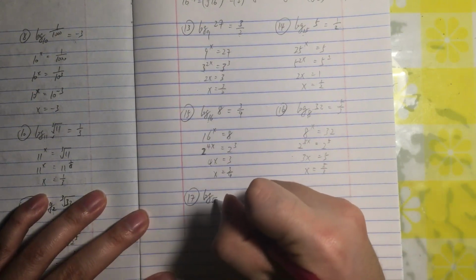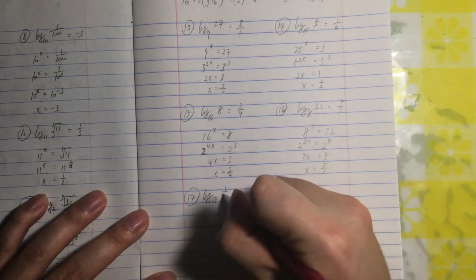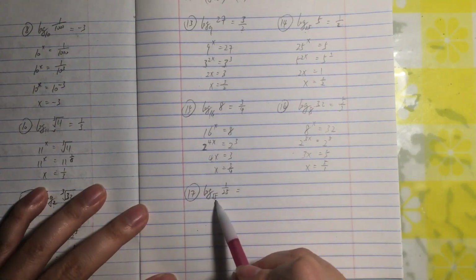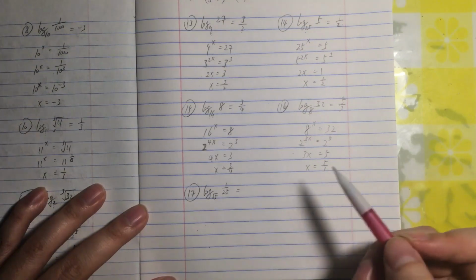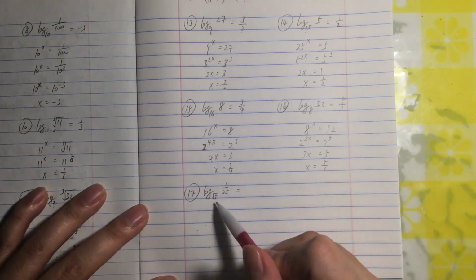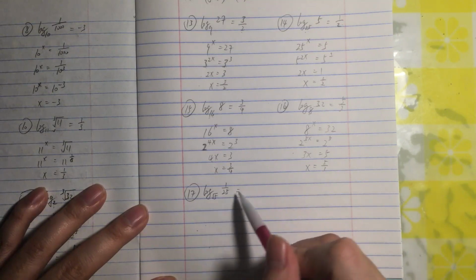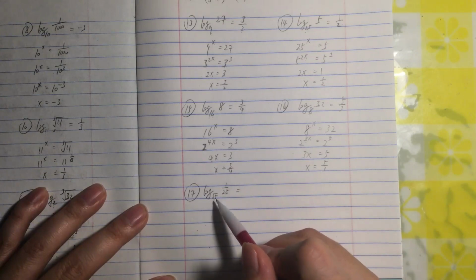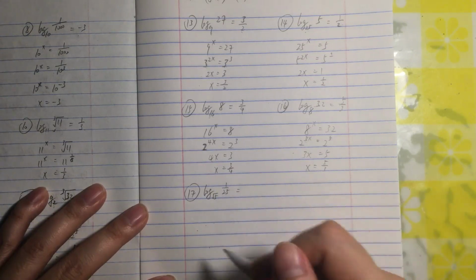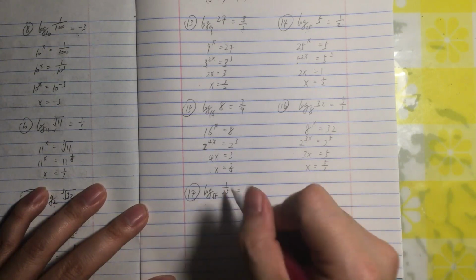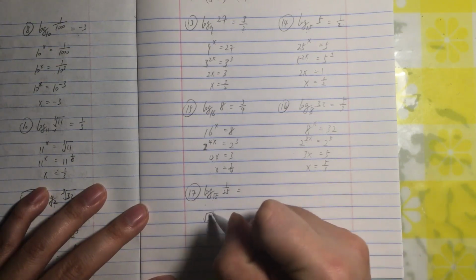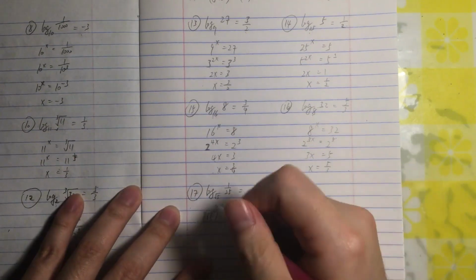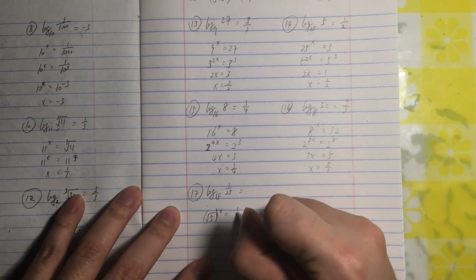What's log base square root of 5 of 1 over 25? How to evaluate log base square root of 5 of 1 over 25? This expression is asking, square root of 5 raised to what power is 1 over 25? So let's set out the equation first.